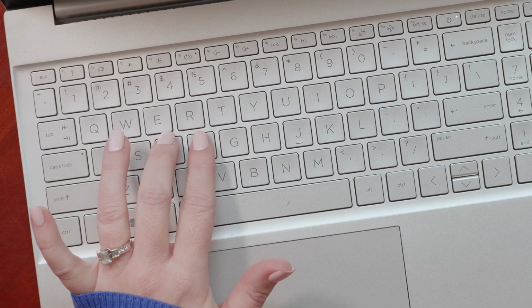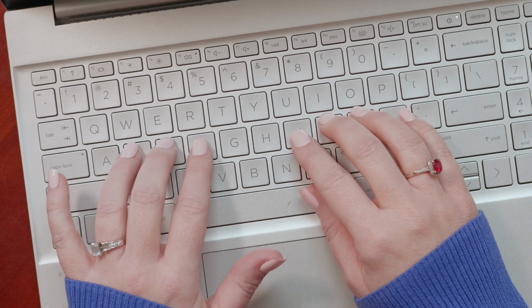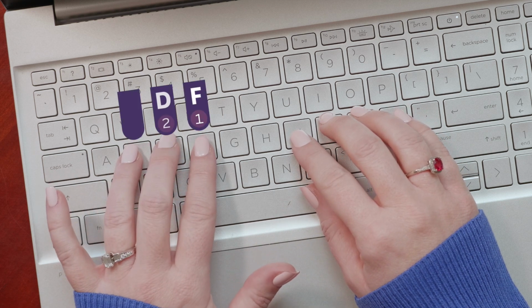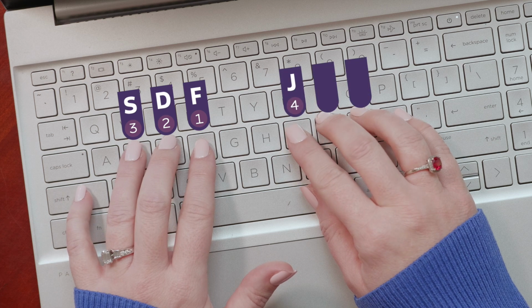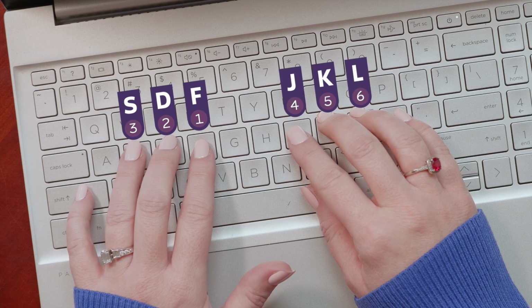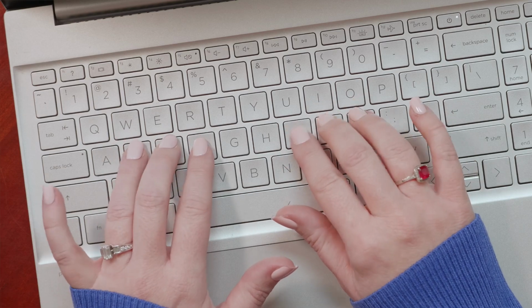Locate the letters F, D, S, J, K, L on your keyboard. F is dot 1, D is dot 2, S dot 3, J dot 4, K dot 5, L dot 6. Practice pressing 2 keys simultaneously. This will need to be done to create the letters.